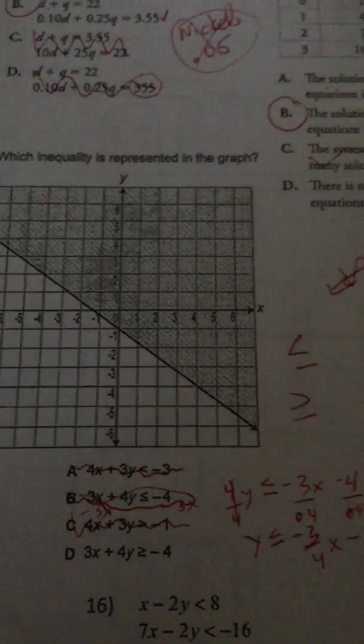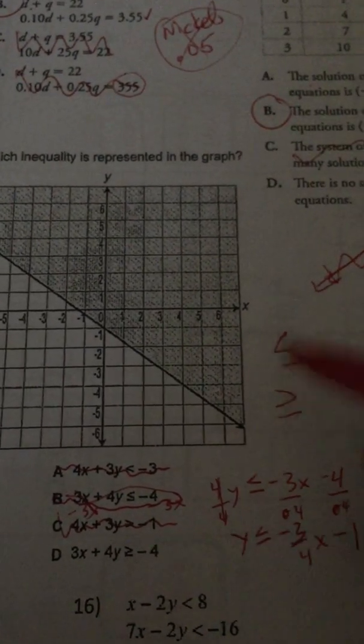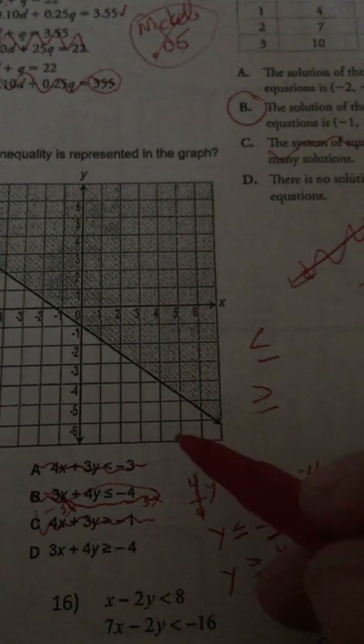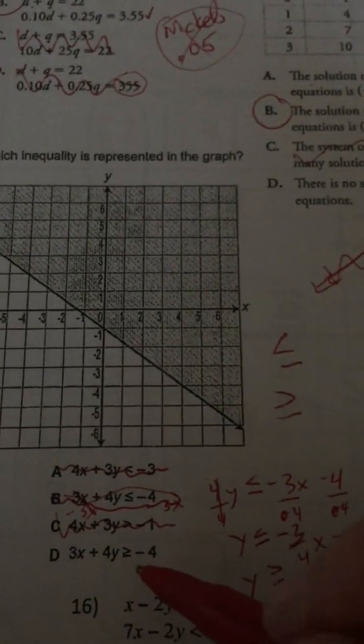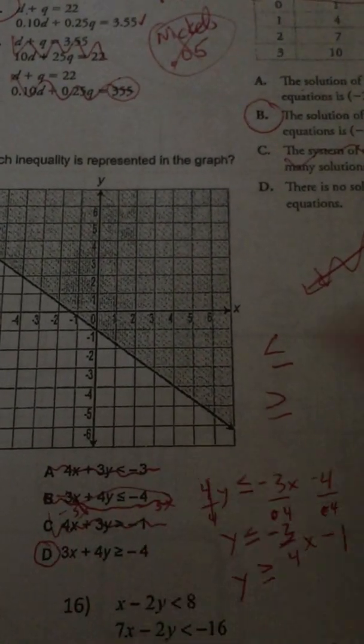So at this point, if you just want to go ahead and pick D, you can, but if you want to solve it, you can. And when you do solve it, it's going to say that y's are greater than or equal to, and you don't have to flip this one either when you're solving, because you're going to divide by a positive 4. So anyway, D does work, but if you want to solve it just to be sure, you can. But it was the last one that didn't work.